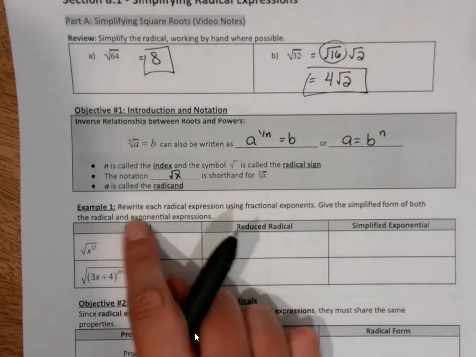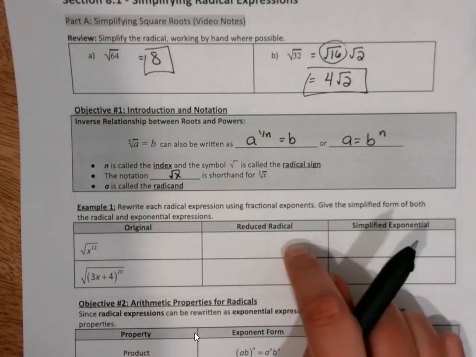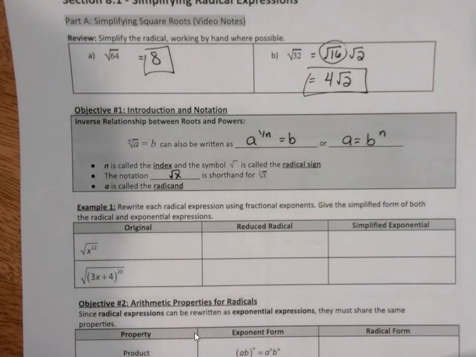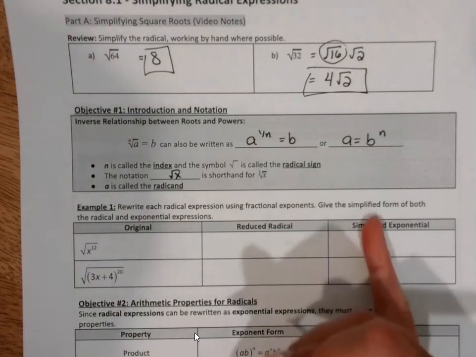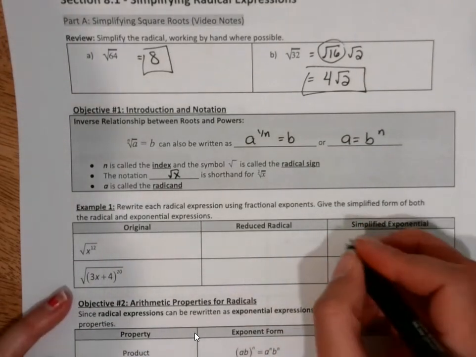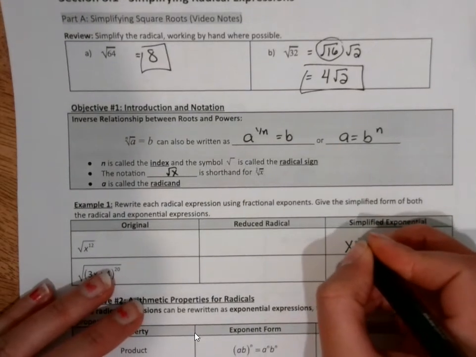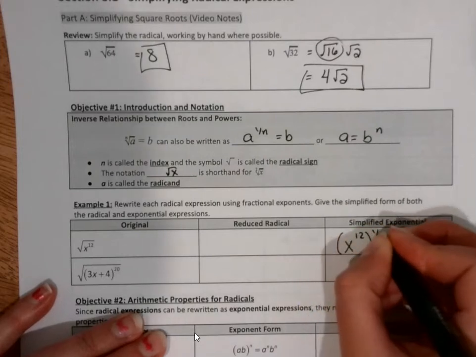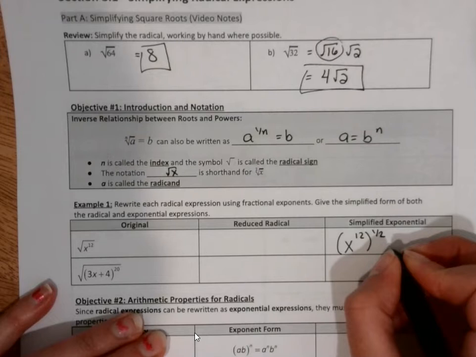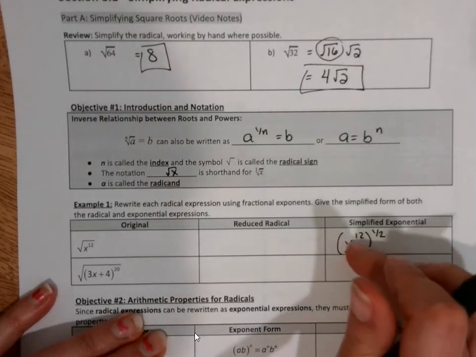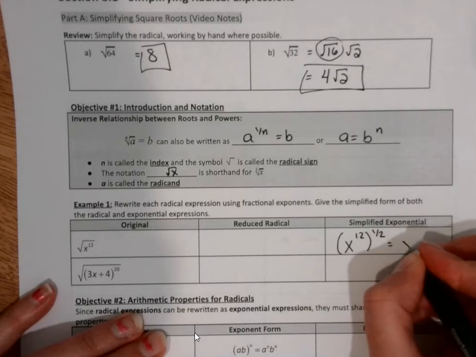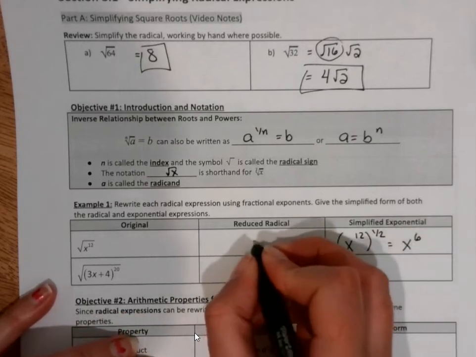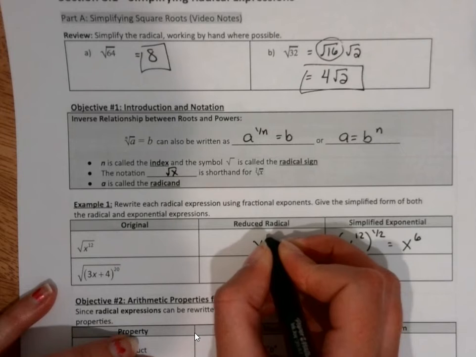So I'm going to rewrite each of the following in a reduced radical and a simplified exponential. So we will be using our exponentials as well. So as a reduced radical, because we're more familiar maybe with the exponentials from our previous work, let's go ahead and fill in this column first. If I look at x to the 12 under the square root, that's the same thing as the 1/2 power. And I know that those two powers will multiply. A power on a power multiplies from way, way back. And so that would be x to the 6th. Okay? So the reduced radical form of this one is also x to the 6th.